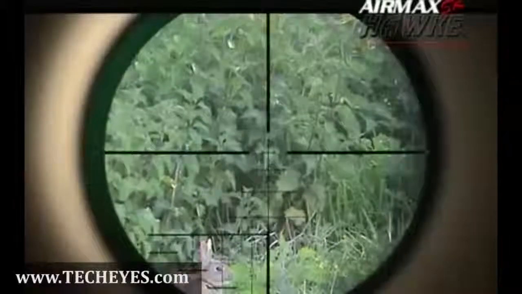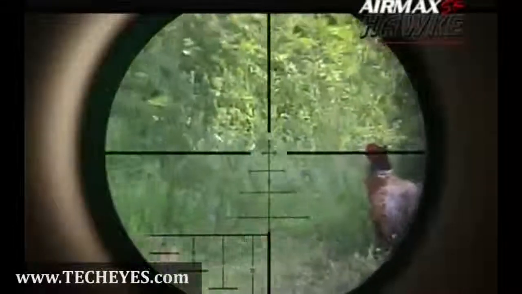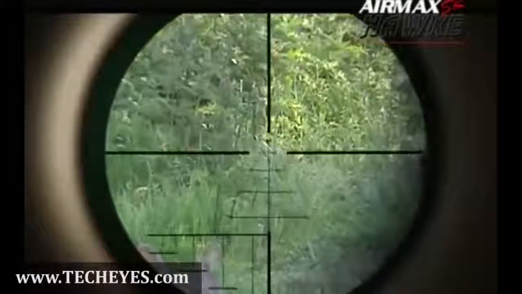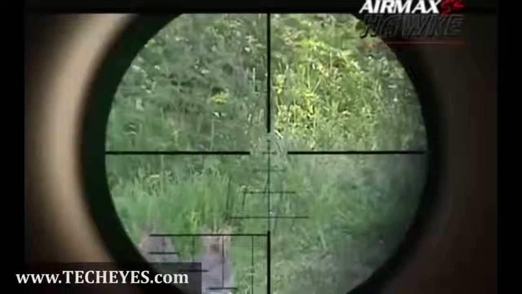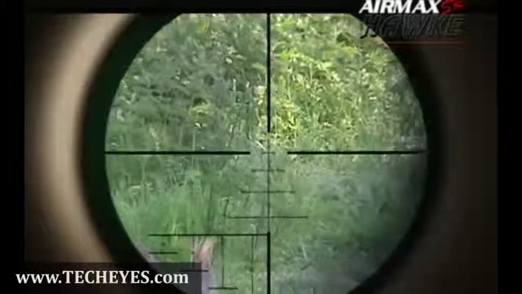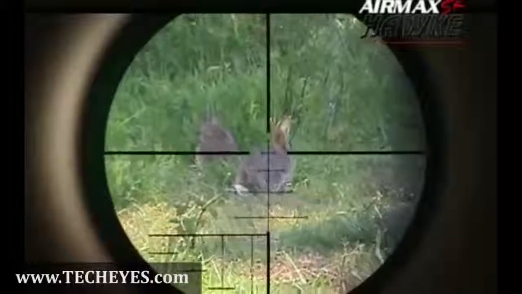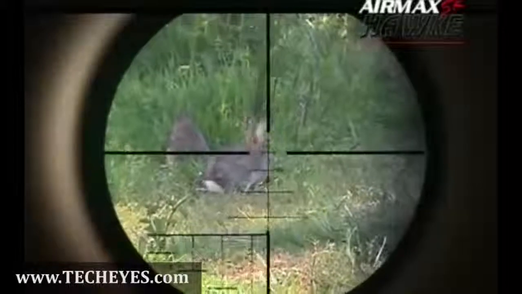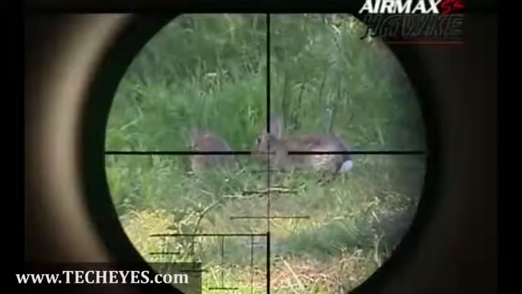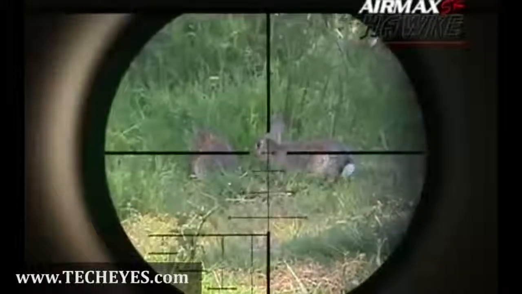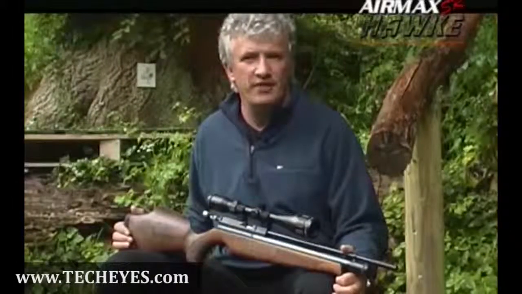So just using that rabbit's ears, base of the ear to the top line, we're able to pretty accurately gauge that that rabbit's 25 yards away. In which case we'd use that first circle above centre as the aiming point. Bang.